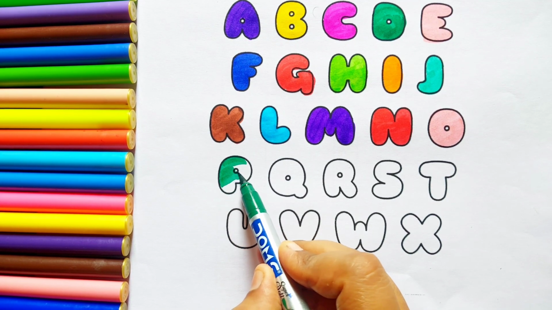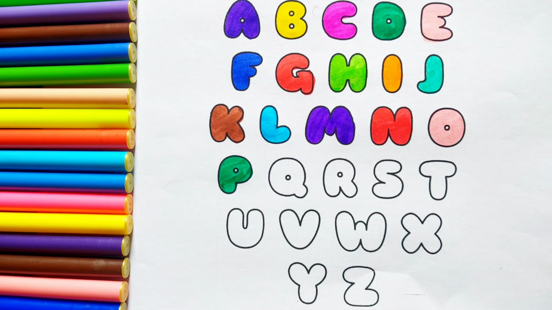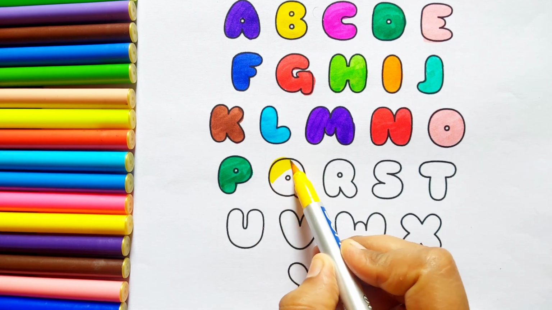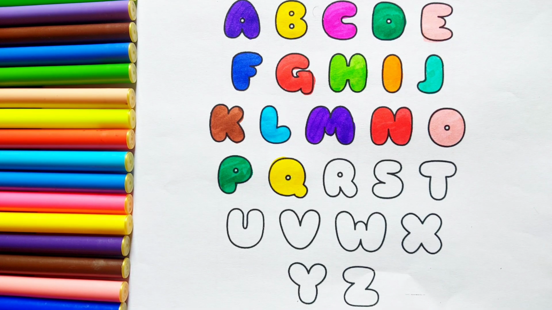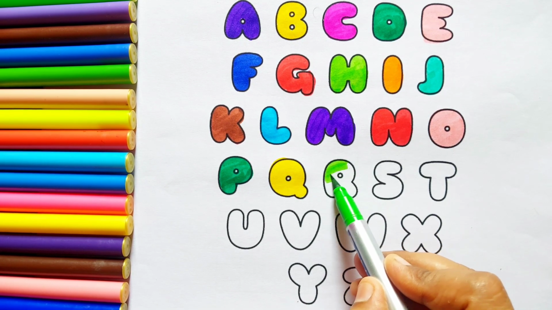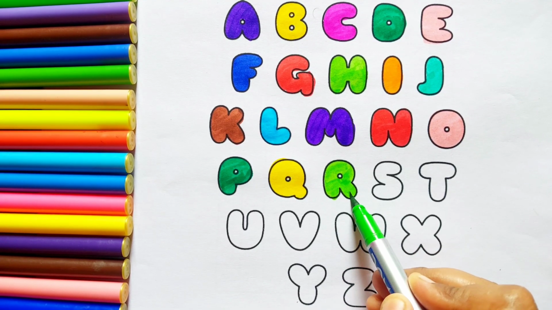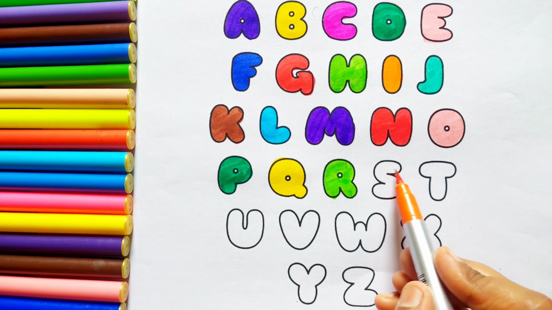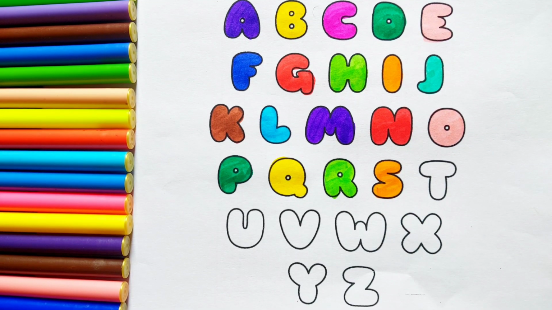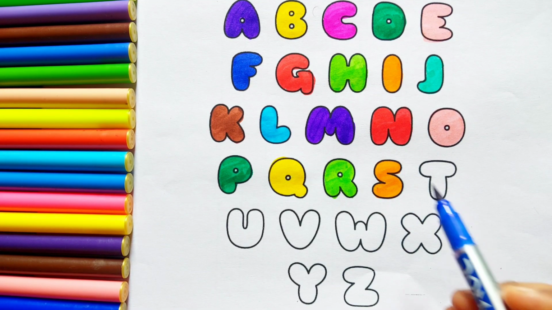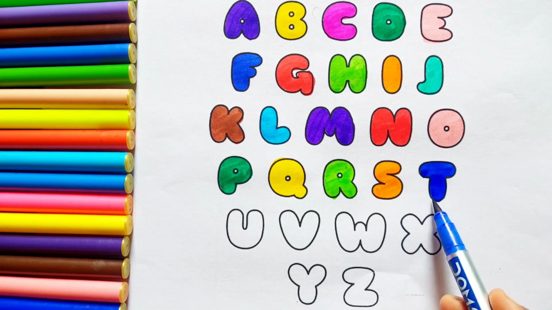P for penguin. Q for quilt. R for rainbow. S for sun. T for tomato.